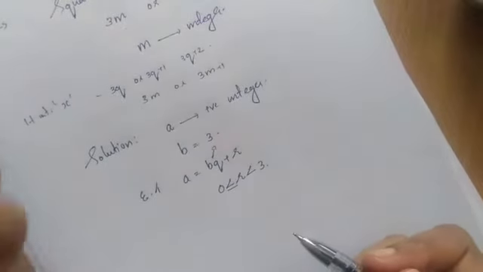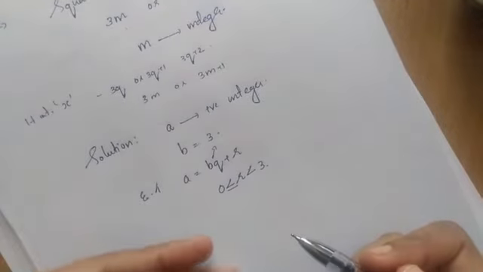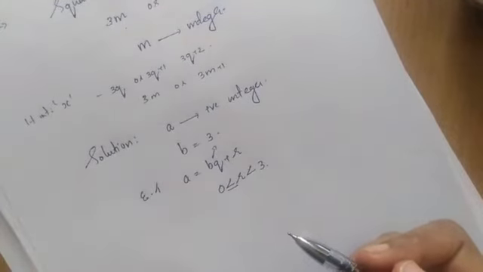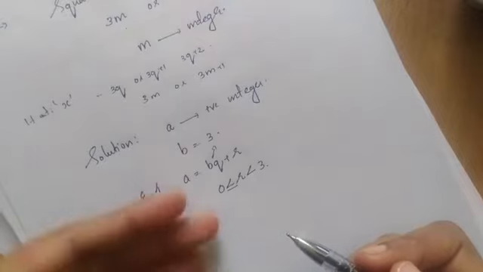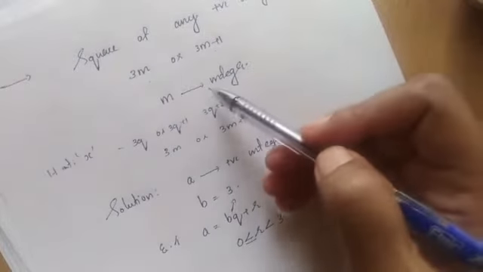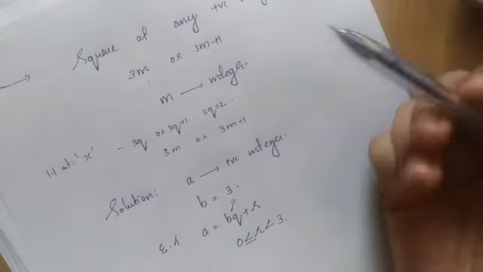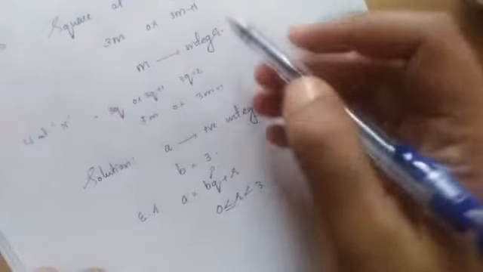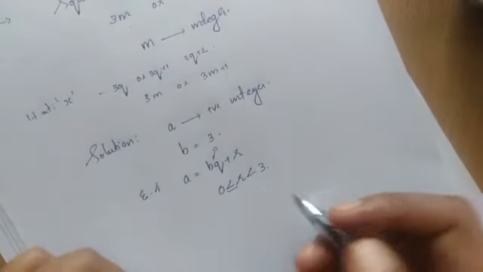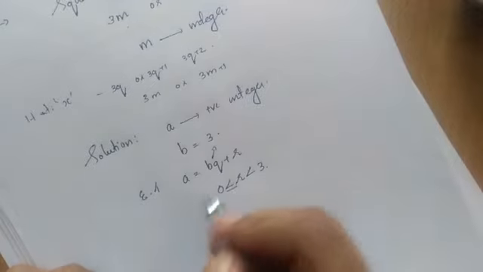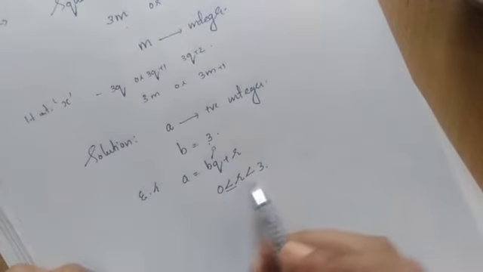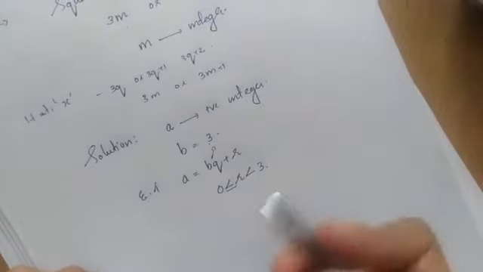In previous videos and the previous section we discussed HCF and many of the proofs. You can go through that. Compared to this question, they are simple, so after going through that, this question will become easier. 0 less than or equal to r less than 3, because the value of b is 3, so the remainder only lies between 0 and 3.